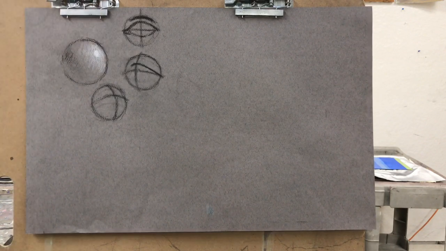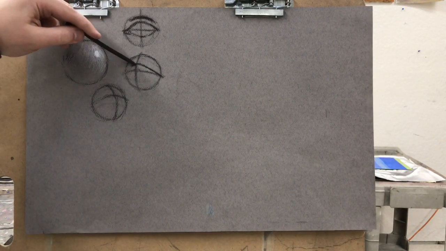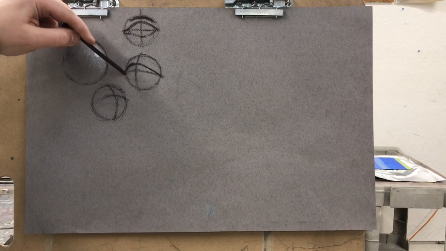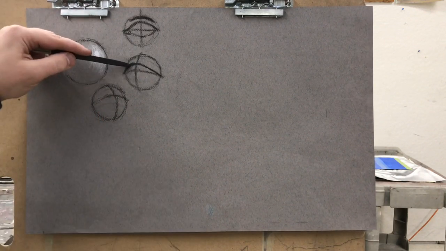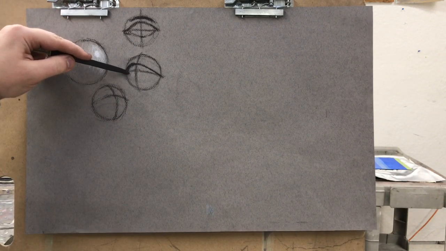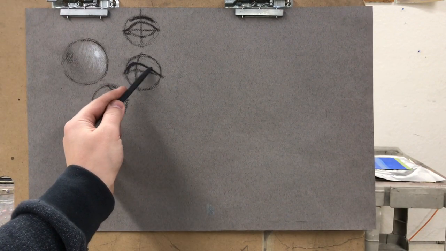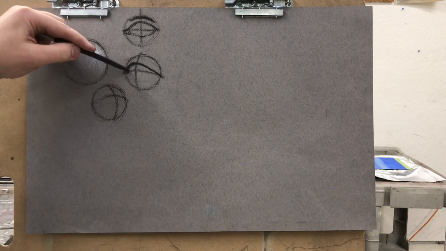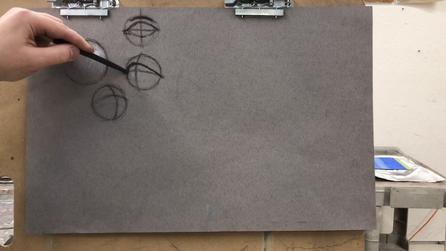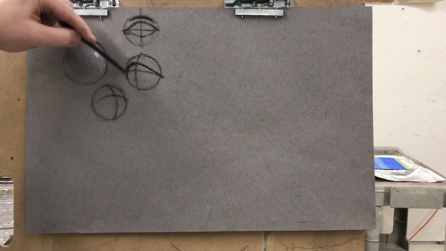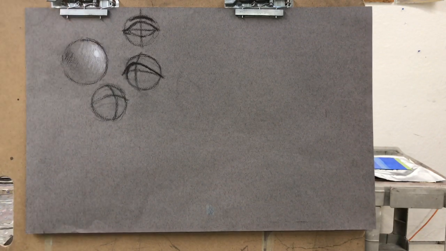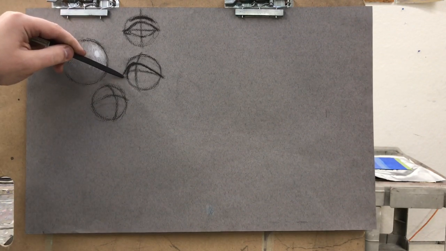So as this curve comes around this way, it's going to start to expose the edge of the eyeball. So the edge of the eyeball, once again, sits over here, and comes down like that. And again, I have the tear duct in the corner, right there.